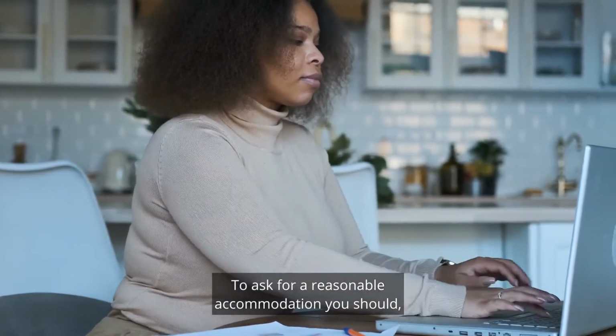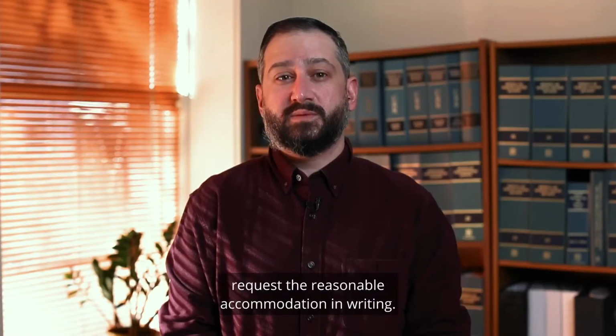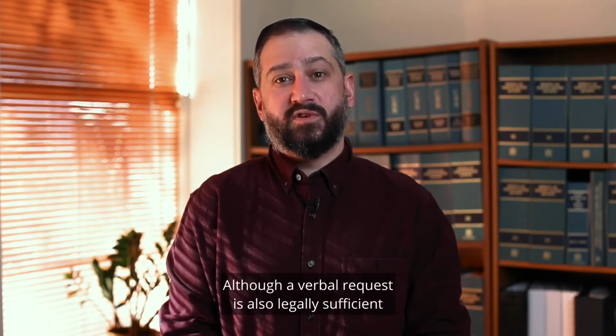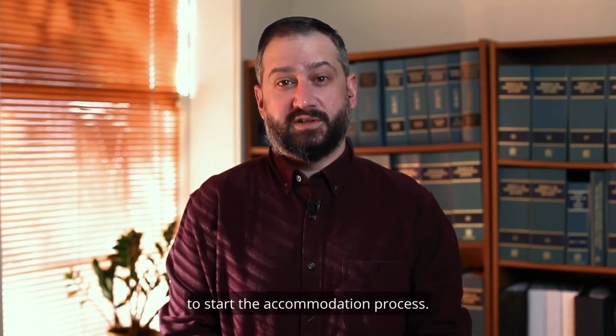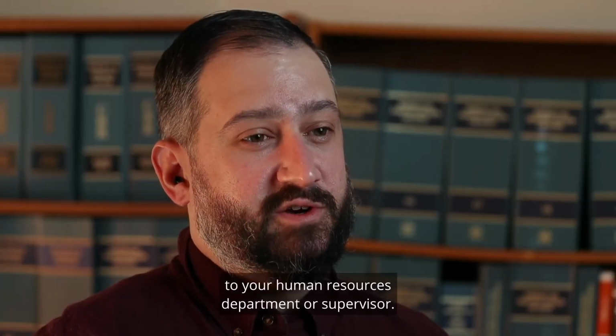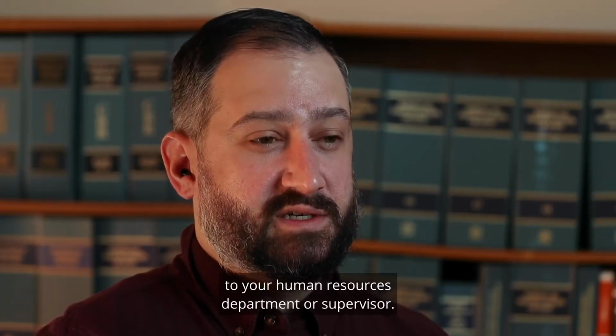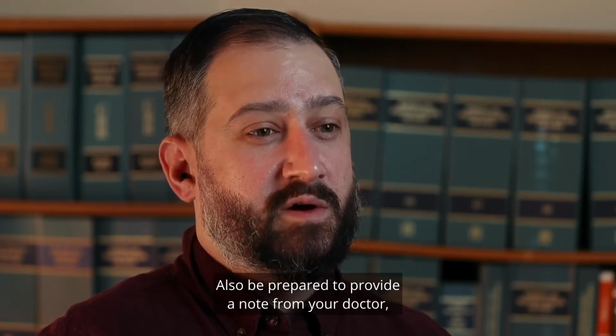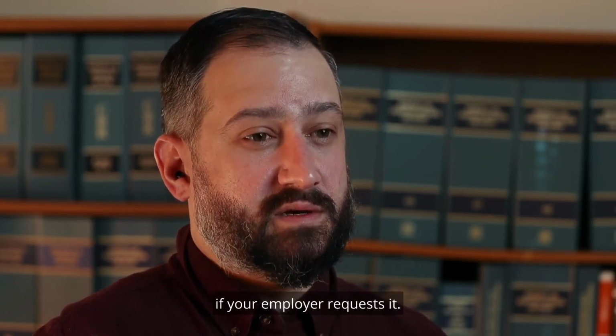To ask for a reasonable accommodation, you should request the reasonable accommodation in writing, although a verbal request is also legally sufficient to start the accommodation process. A sample letter can be found on our website. Submit the accommodation request to your Human Resources Department or supervisor. Also be prepared to provide a note from your doctor if your employer requests it.